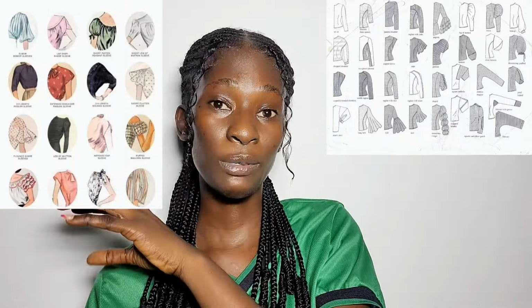Then the next thing you want to do now is sleeve patterns. There are so many types of sleeves. You've already learned the basic sleeve pattern in your beginner level. Now you're in intermediate level, you want to take the basic sleeve pattern you learned in your beginning level and start playing around with it. Just go on Google, browse the different types of sleeve patterns we have, and so many will come out.